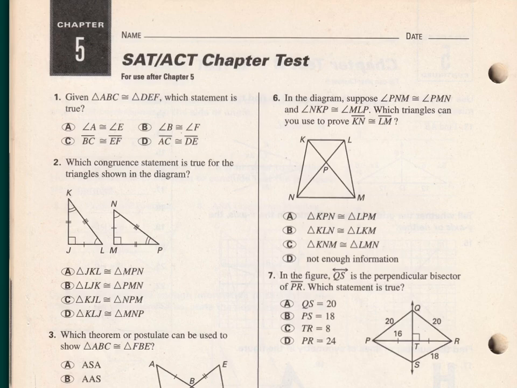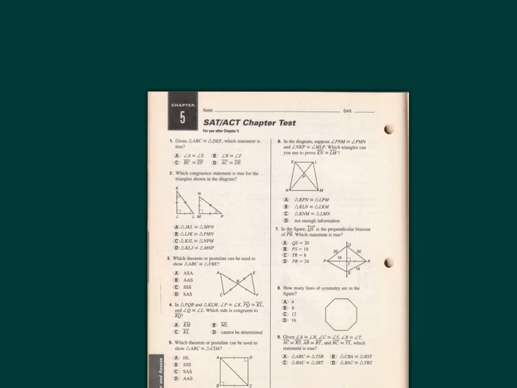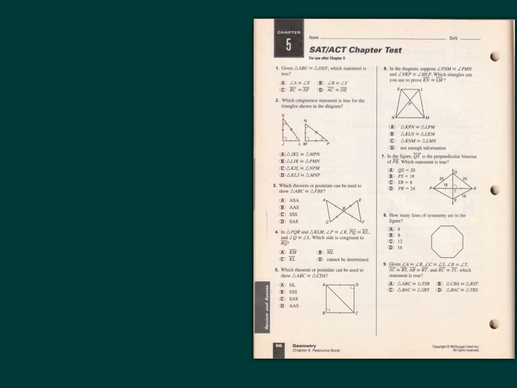Okay, here on number 1, given triangle ABC and triangle DEF, which statement is true? I think the best thing for you to do would be to, let's move this out of the way, just draw a picture. So there's triangle A, B, C, triangle D, E, and F. Okay, so which statement is true?